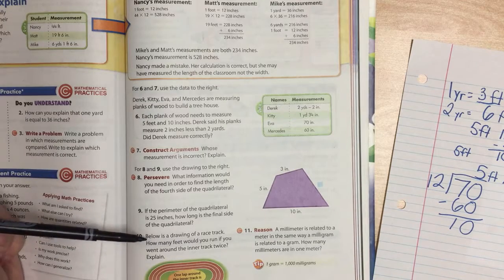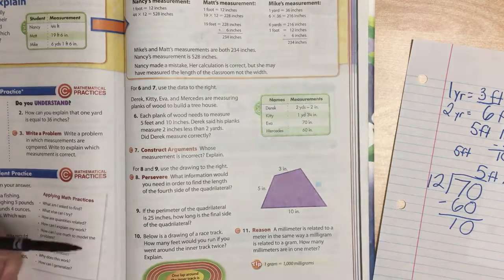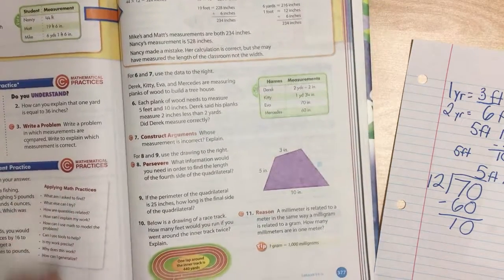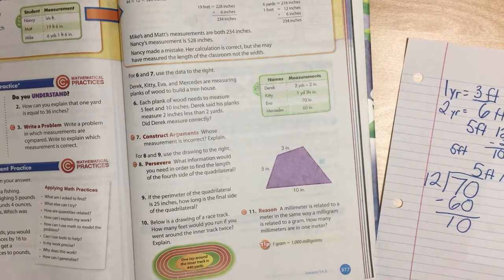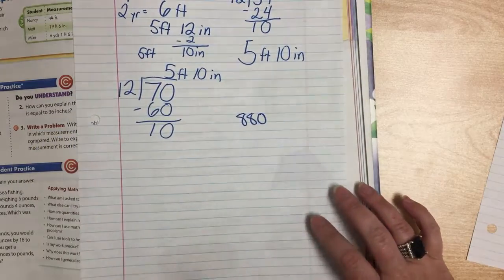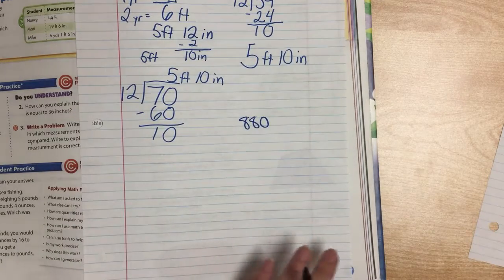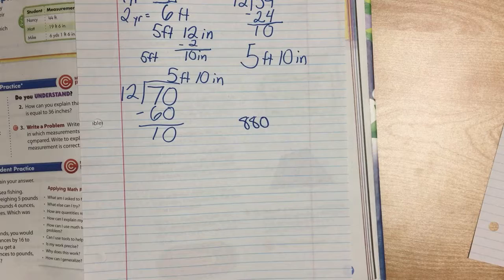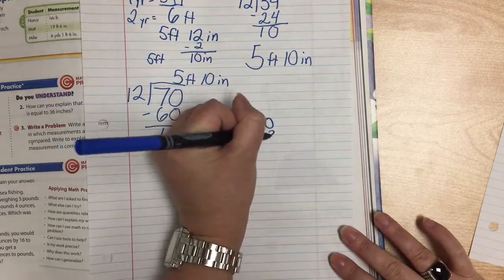Okay, number 10. Below is a drawing of a racetrack. How many feet would you run if you went around the inner track twice? Explain. So the inner track is 440 yards. I went around it twice, so that's 880 yards. It wants me to answer in feet. Am I dividing? I am multiplying, because there are 3 feet in 1 yard. So this is 880 yards times 3.